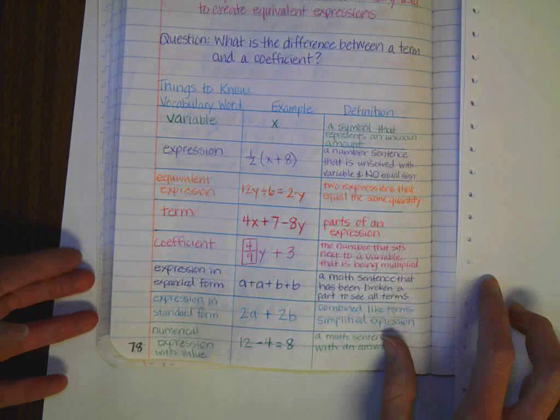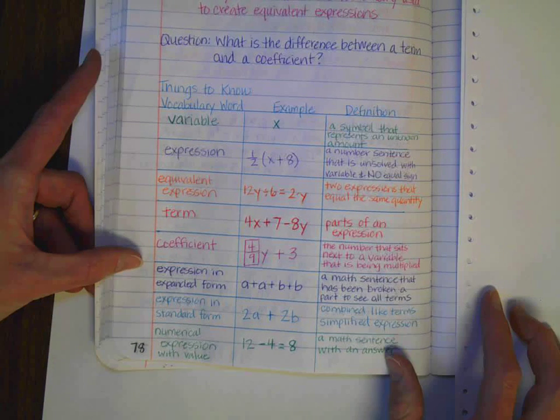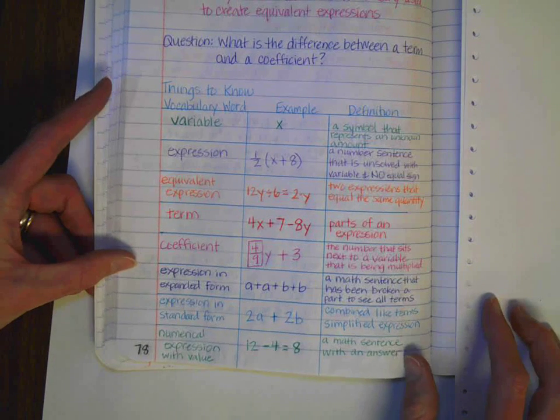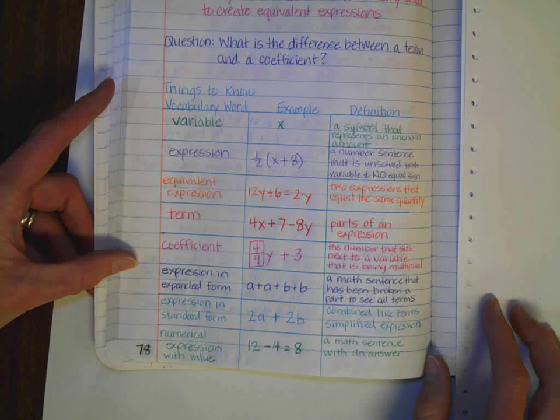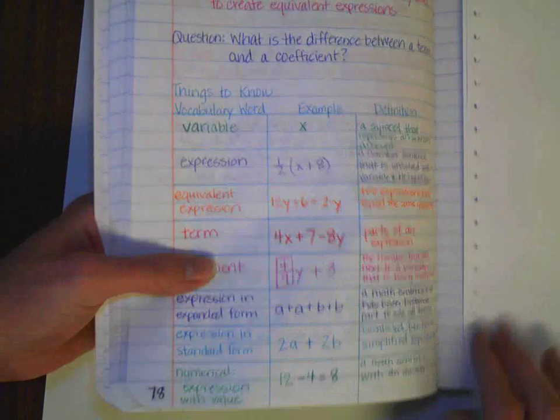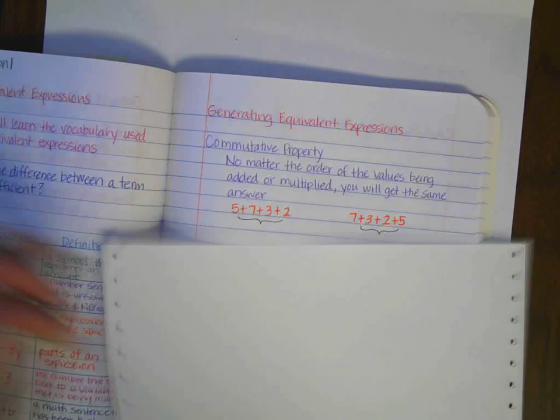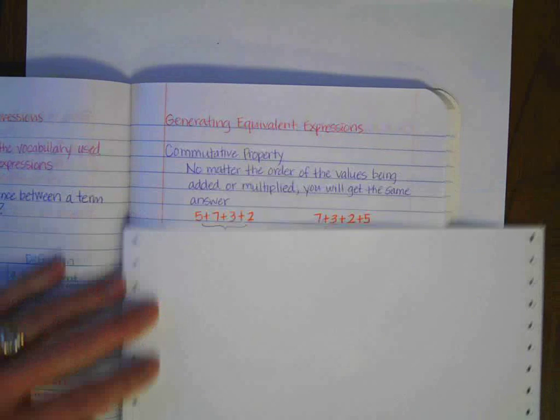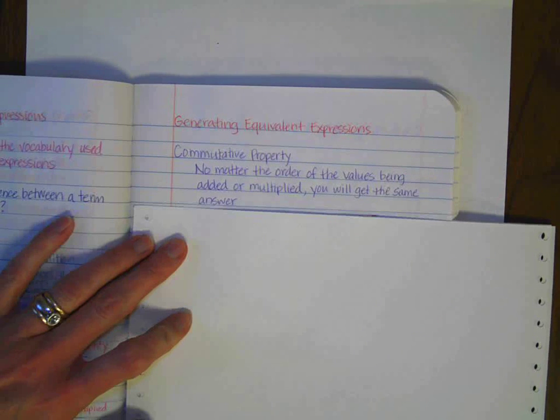Okay? So hopefully that's helpful to you. I don't expect you to remember all of them right this second, but we're going to be spending lots and lots of time working with them, and so hopefully they will start to stick and become a pattern in your mind.